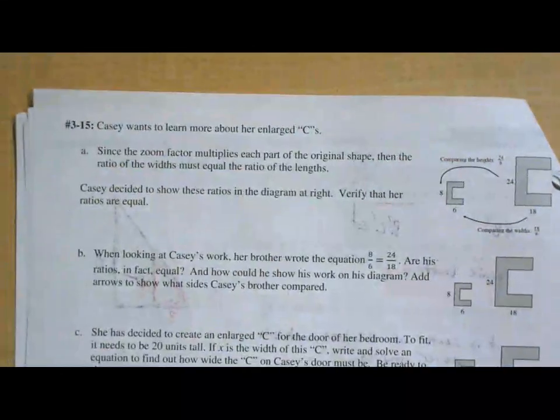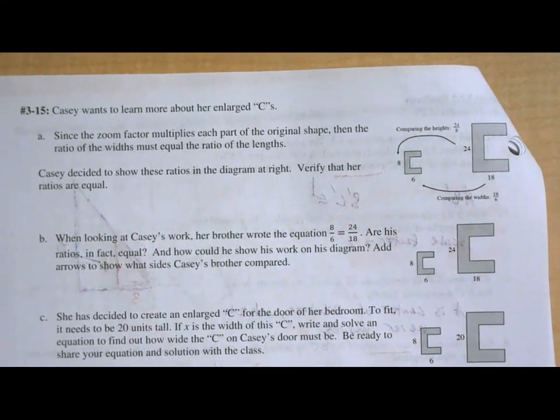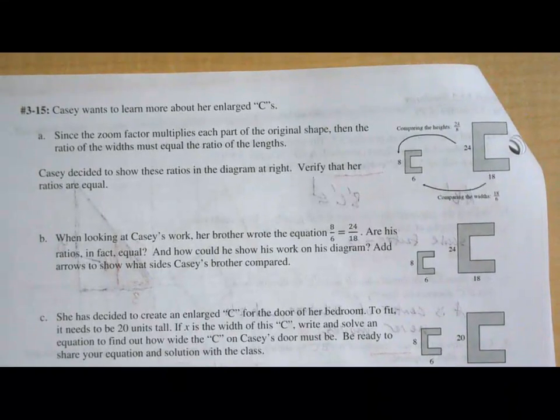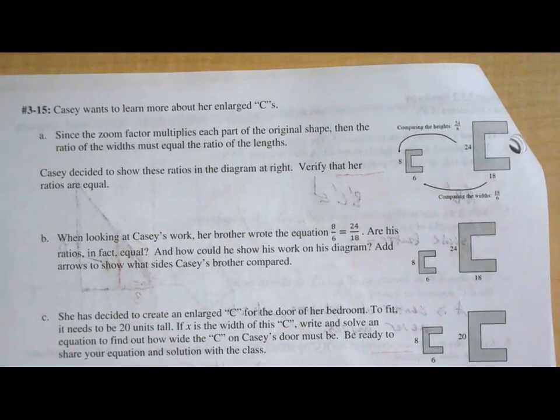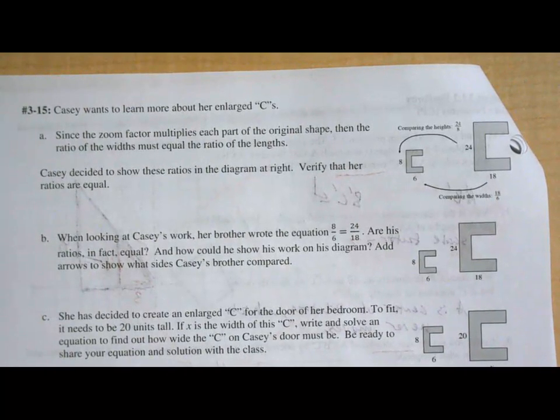Here we go, guys. Now it's time for us to talk about the really important stuff. Remember what our learning target was. Our learning target was about similarity. So we're going to learn about a super important property of similarity right now. I really hope that you guys are going to give me your attention on this, because this is going to be one of the key things that's going to come up over and over again throughout this entire chapter. And this is the idea of ratios and proportions.